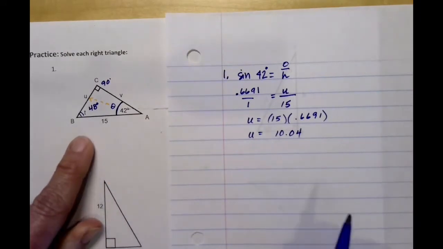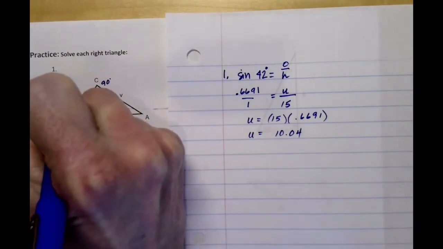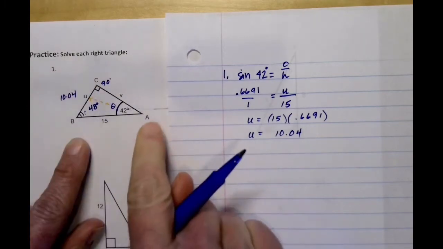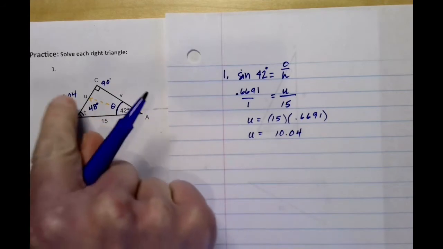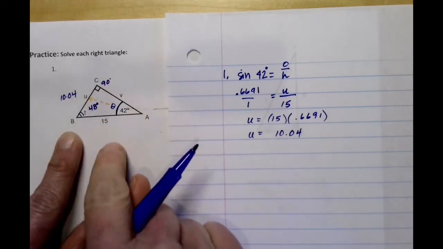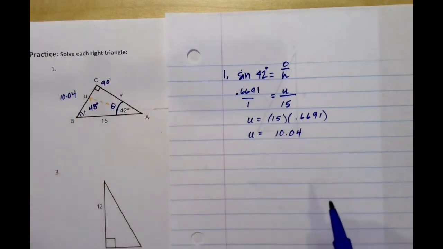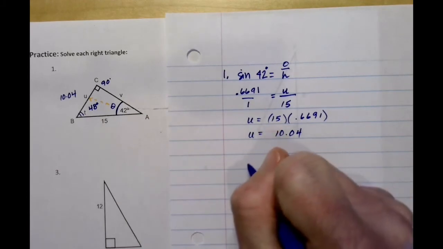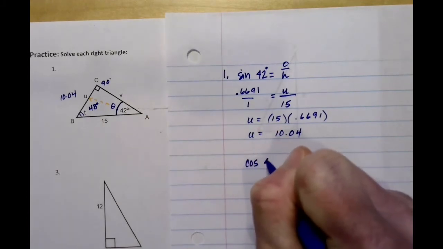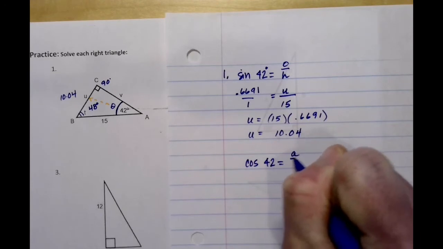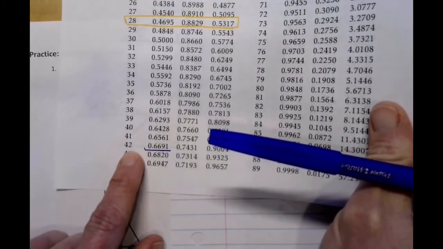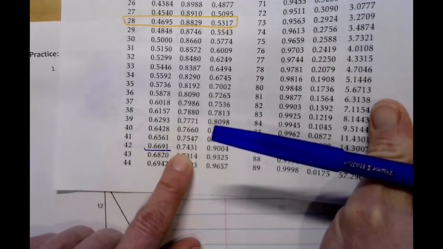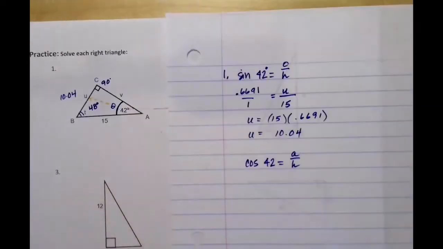All right, so now that I have U having a value of 10.04, it's my choice to solve for V. I can either use Pythagoras, a squared plus b squared equals c squared, or I can just use another trig ratio. I can say, okay, the cosine of 42 degrees is equal to the adjacent compared to the hypotenuse. I can go back to my chart, look at 42 degrees, and look at the cosine value, 0.7431.